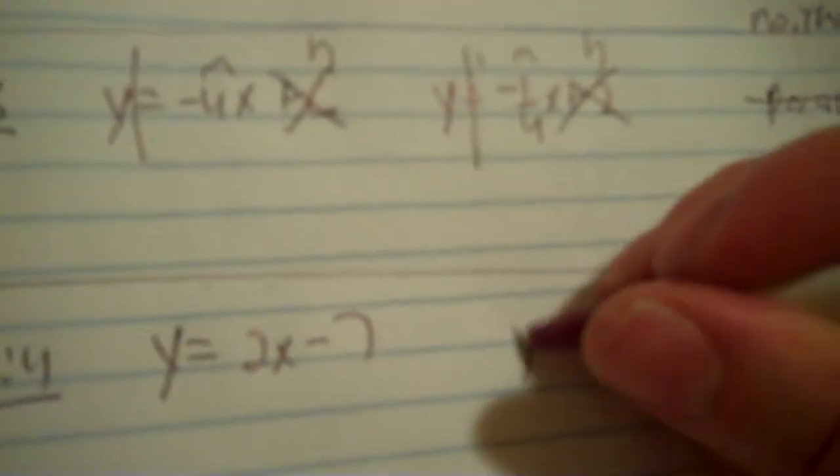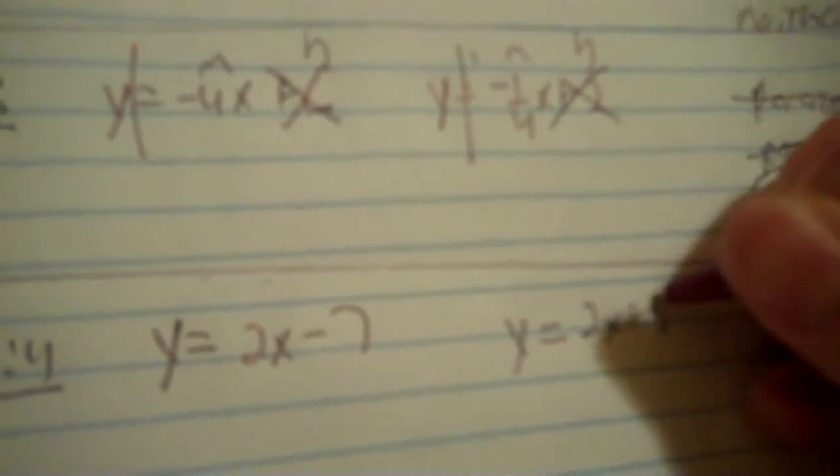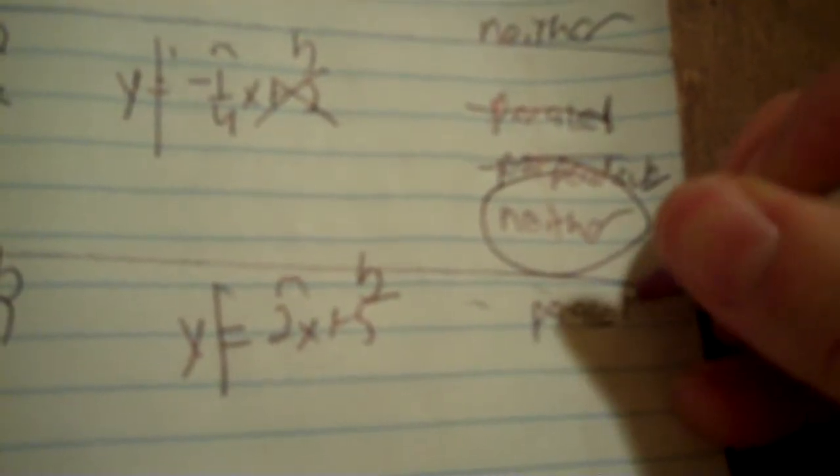Example 4. Y equals 2x minus 7. Y equals 2x plus 5. M, B, M, B. Okay, M's are the same, so they're parallel. I don't care about the B's. Okay.